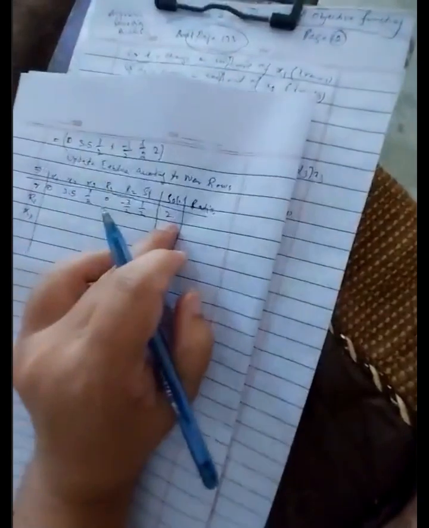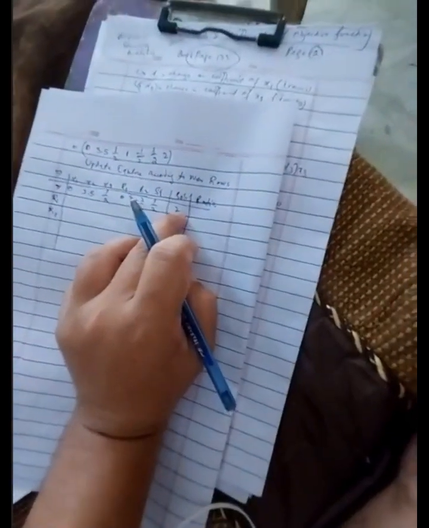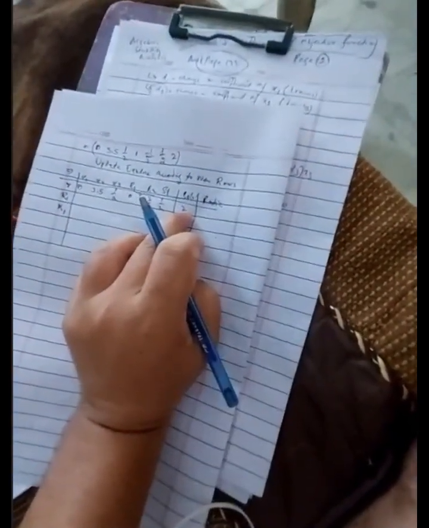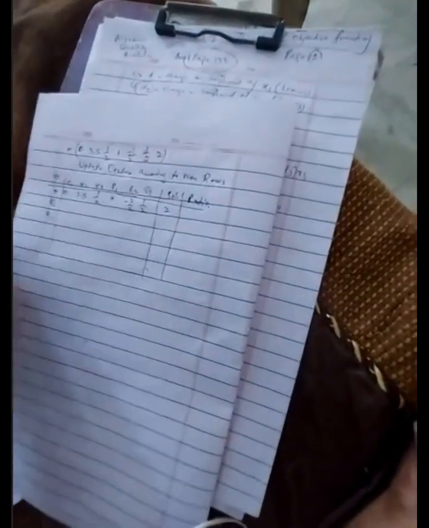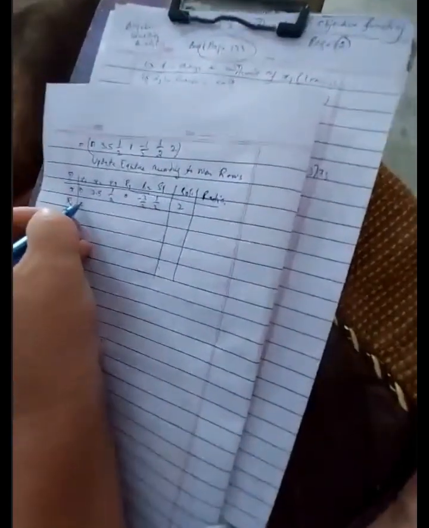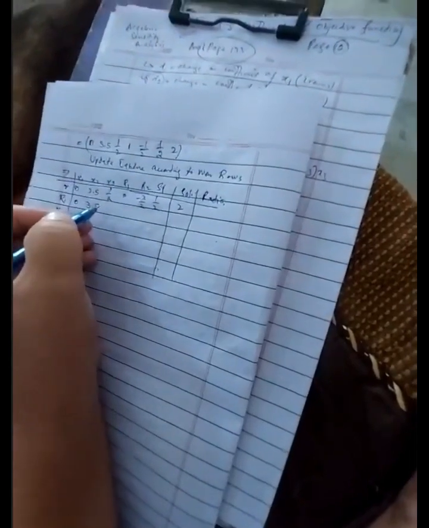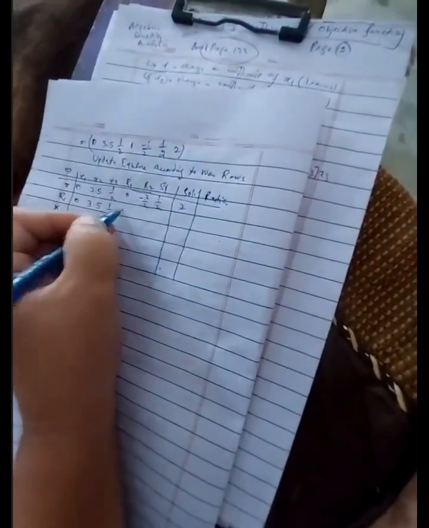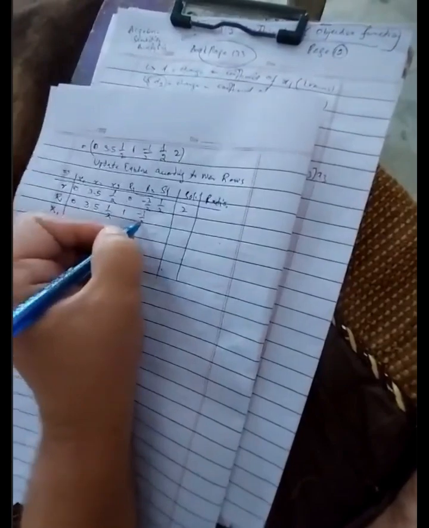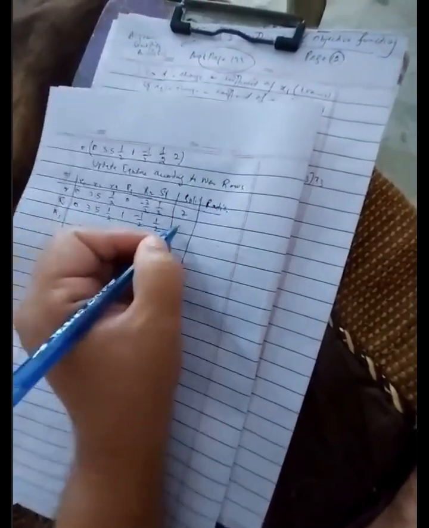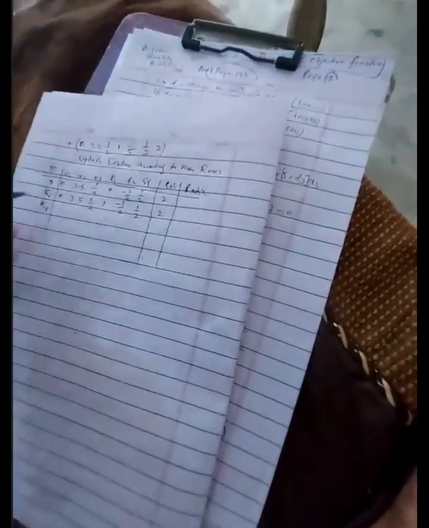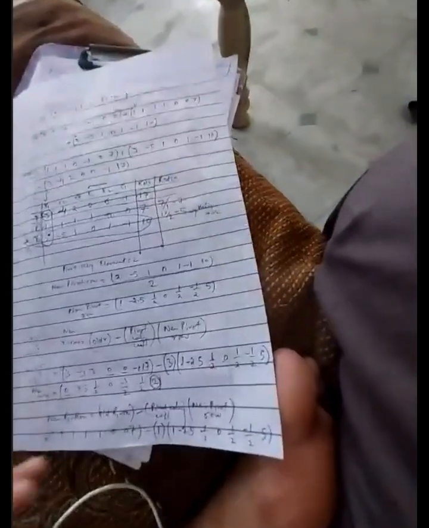Now we still have positive 2 in the right hand side. So it means that we need to make it 0 and process it for another iteration. And R1 new is equal to 0, 3.5, 1 over 2, 1, minus 1 over 2, 1 over 2, and 2. We write R1 over here like we just updated it.